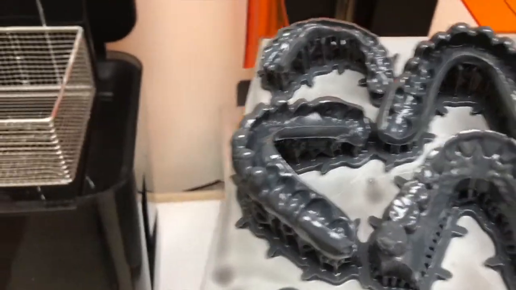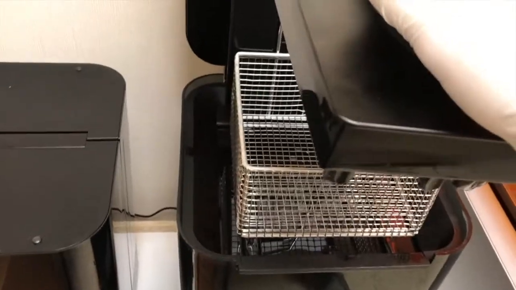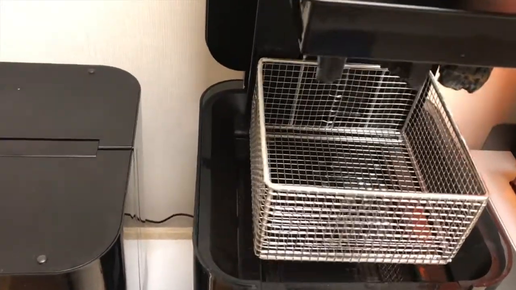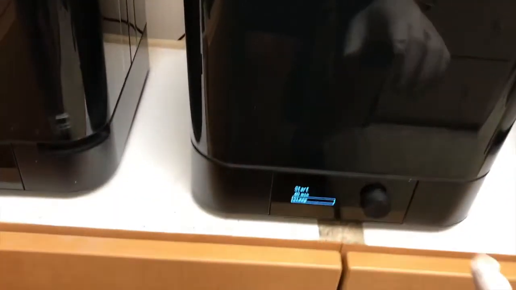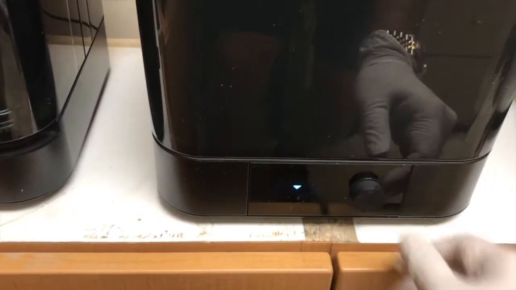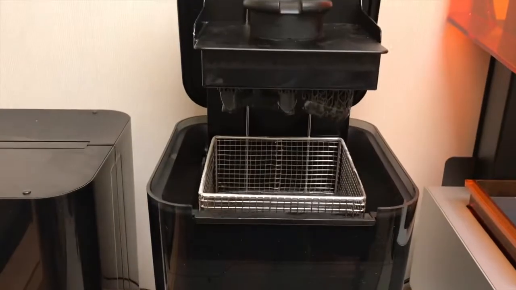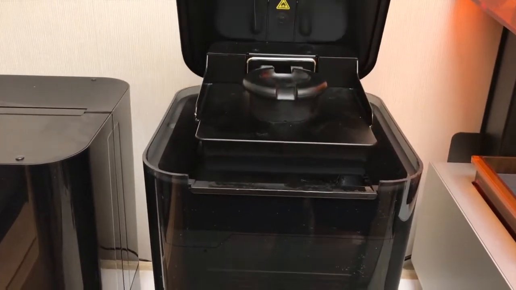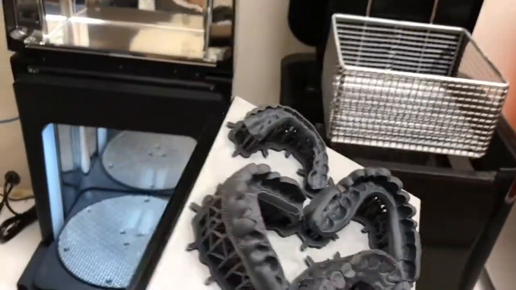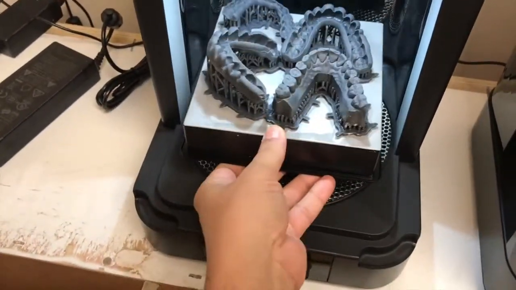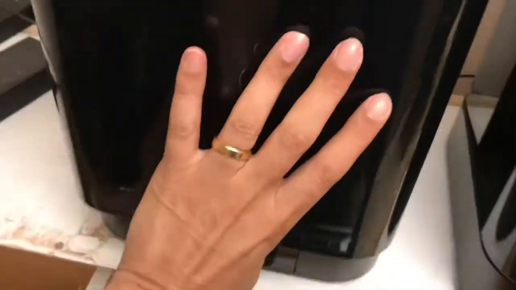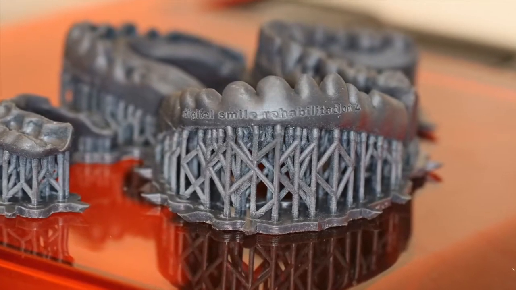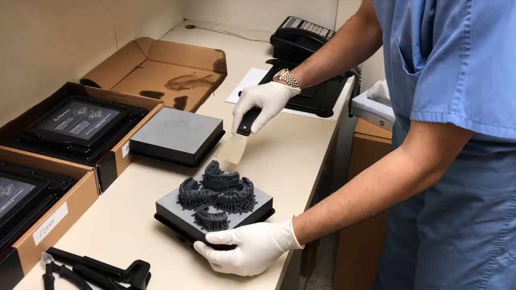This was placed in the Form Wash. I find this to be the most efficient way to clean my prints. And this is the Form Cure. So after letting the alcohol dry, I set it in the curing unit with the table, and this allows for easier removal.